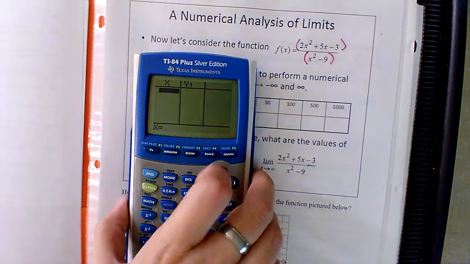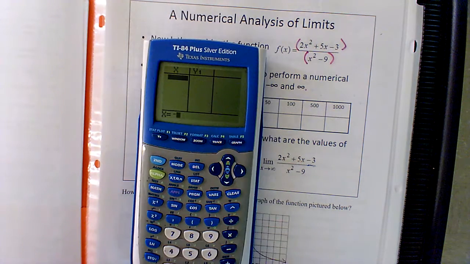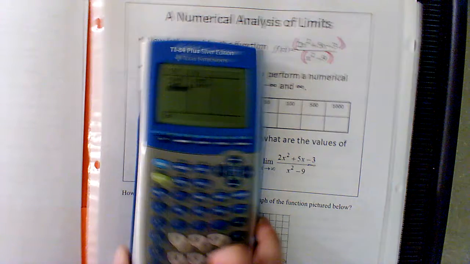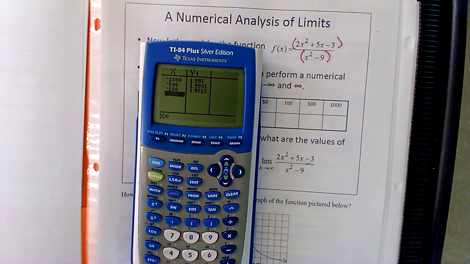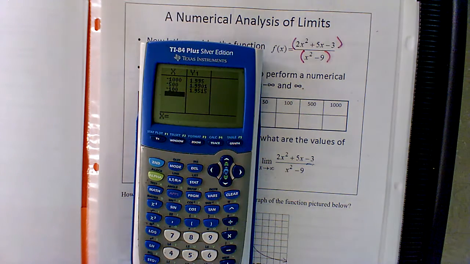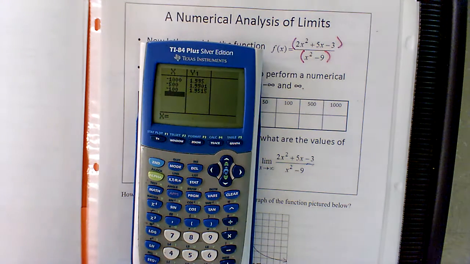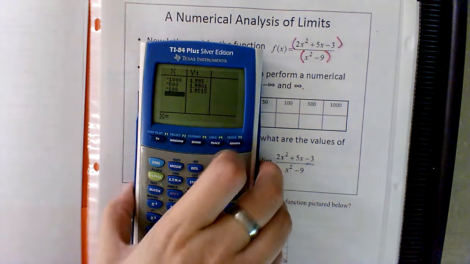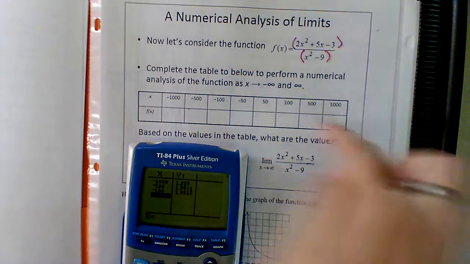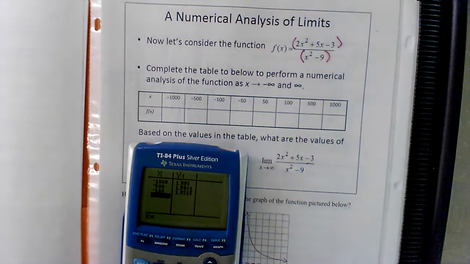So what I want you to do is type in your first x value, that's negative 1,000. Boom, there's our answer if we were to plug it in. Our next one was negative 500. Boom, there's our answer. Do you see how quick this is, instead of taking the time to do it one step at a time? As you go through the numbers, I want you to write down the y value answers on your paper.